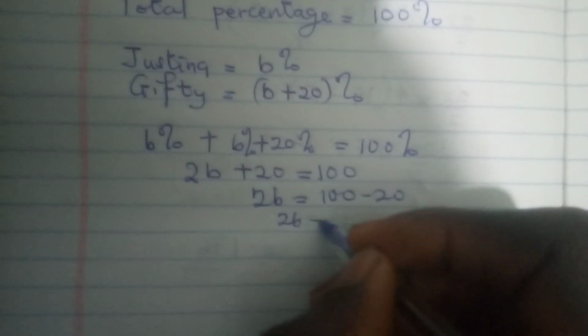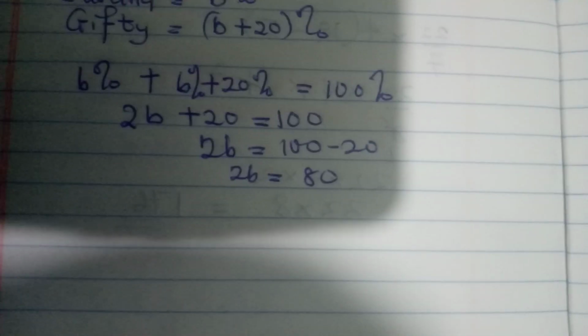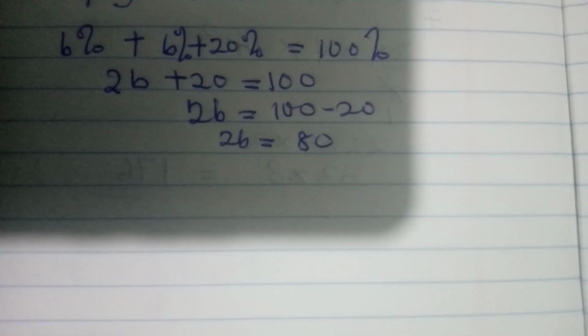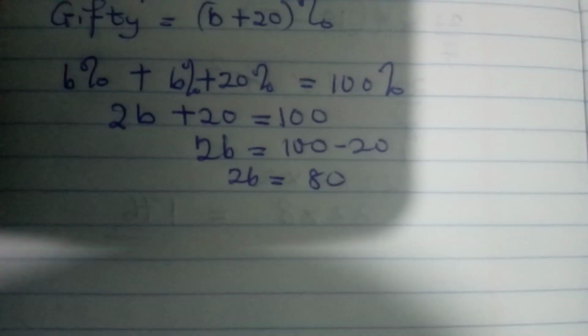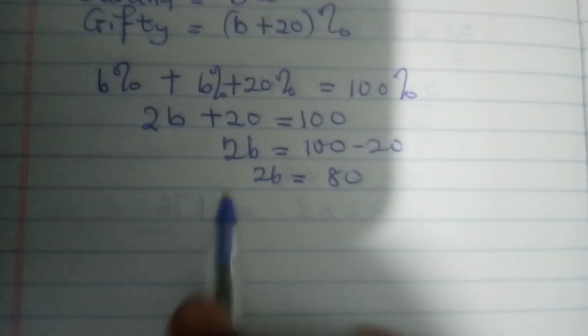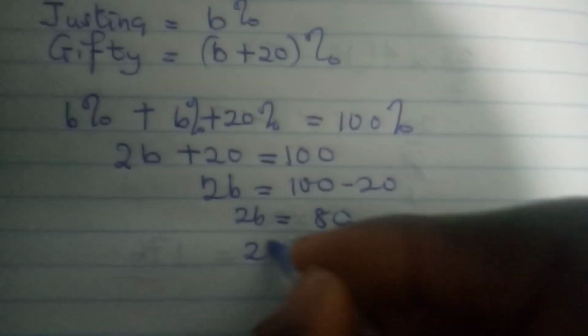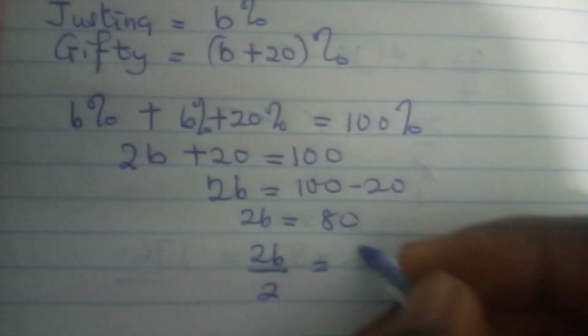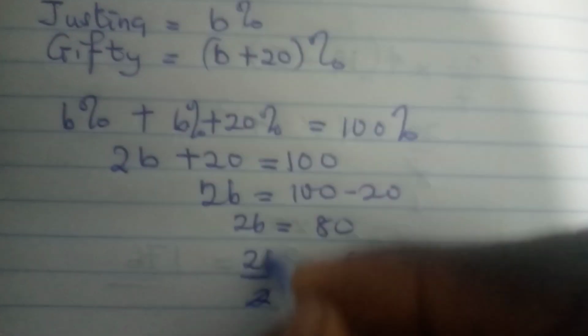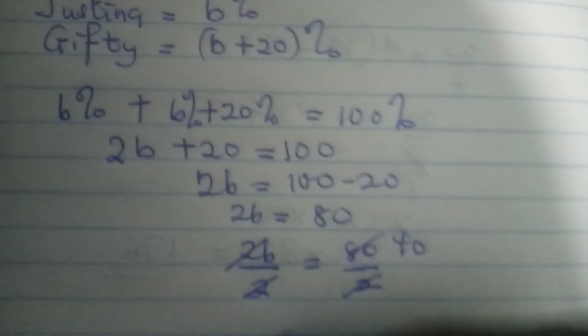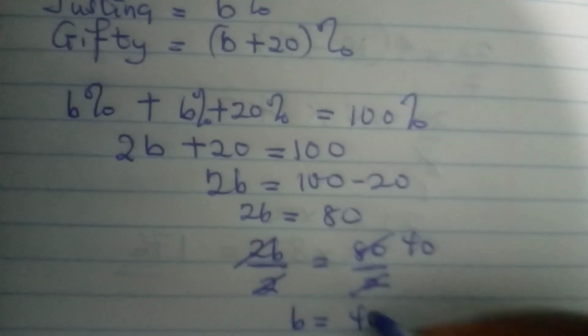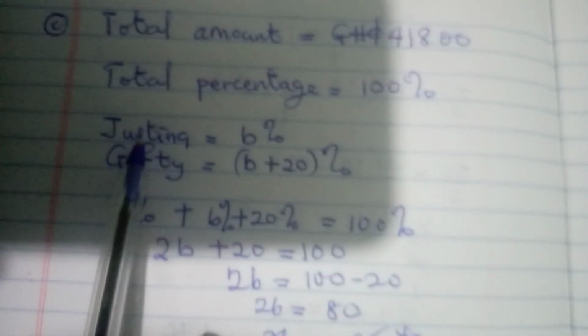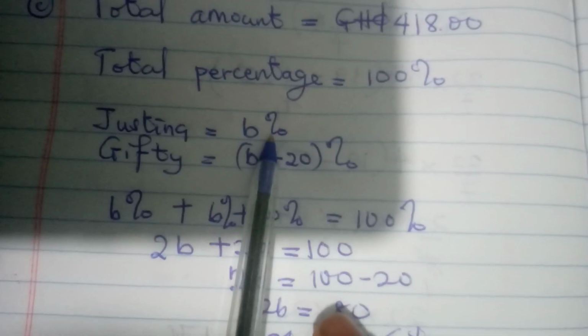Then 2B is equal to 80. We want B. So since we want B, we are going to divide both sides by 2. So this will cancel out. You have B to be equal to 40%. So in terms of percentage, remember that Justina had B%.